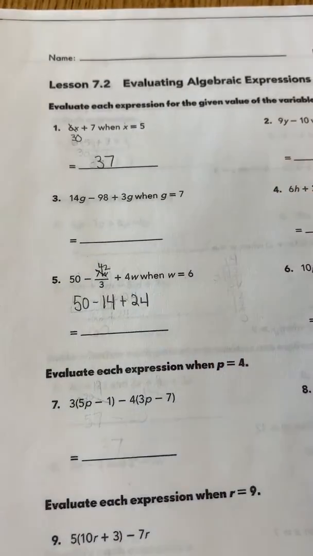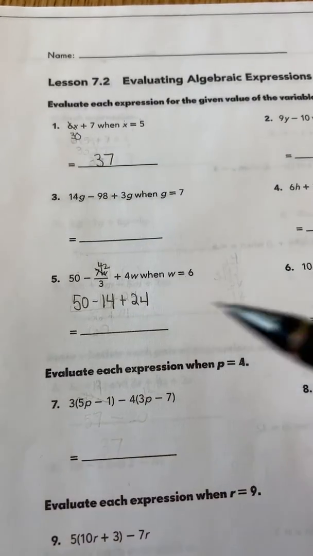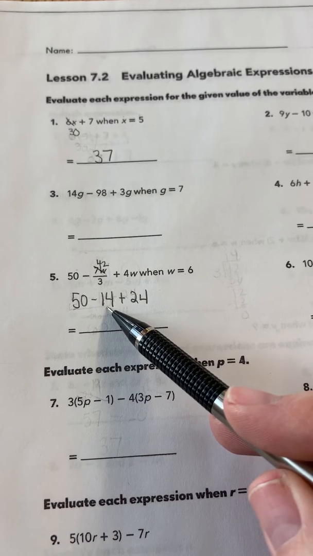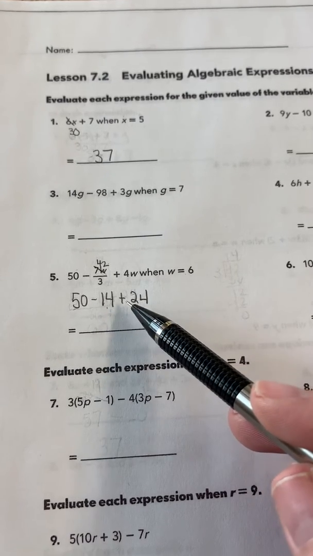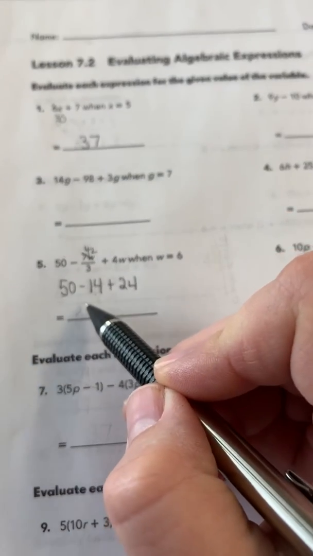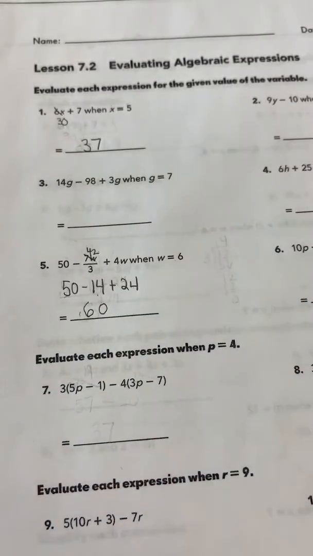Order of operations says we move left to right. So we do 50 minus 14. 50 minus 14 is 36. Then 36 plus 24 is 60. So this simplifies to 60.